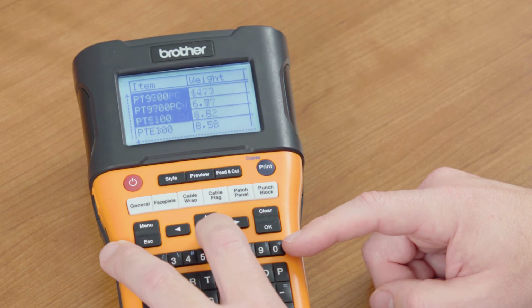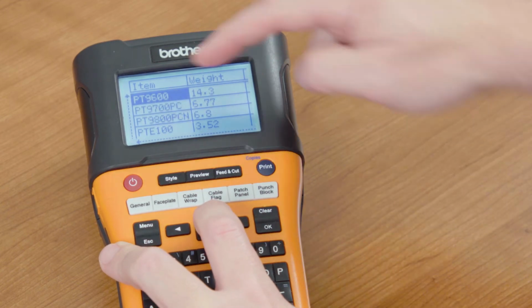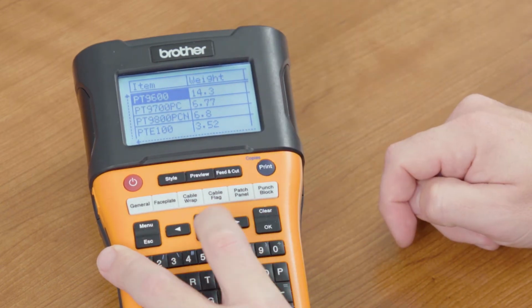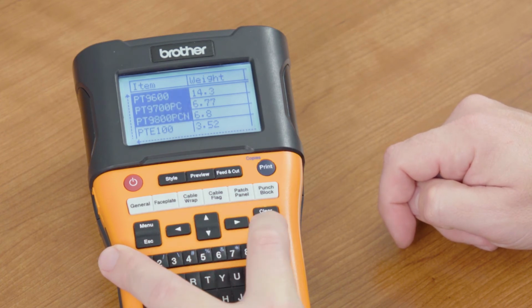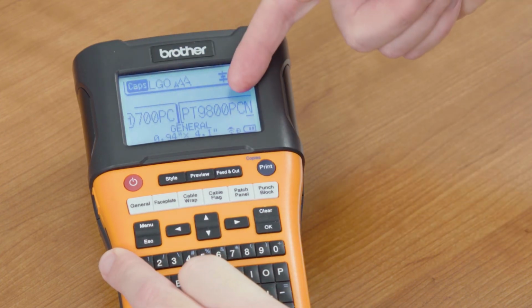I can create either left or down, but I cannot do it sporadically. I can't jump between cells. So I'll select that, and I'll select the three below it, select OK, and it brings my information in here.